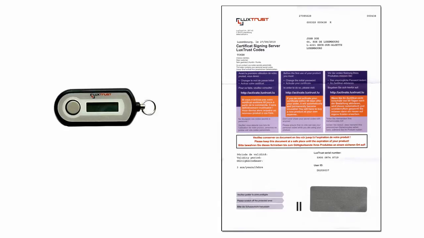If you do not remember your activation code, you will be able to recover it by logging into your personal web banking account of the bank through whom you ordered the token. If you ordered your token via LUXTRUST, then the activation code can be found on the order form in PDF format that was sent to you by email.